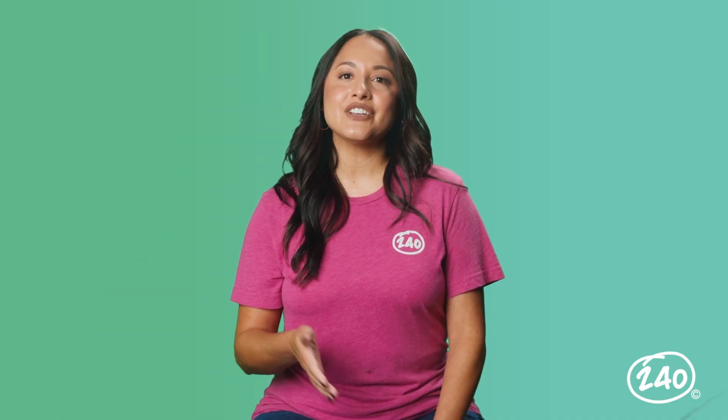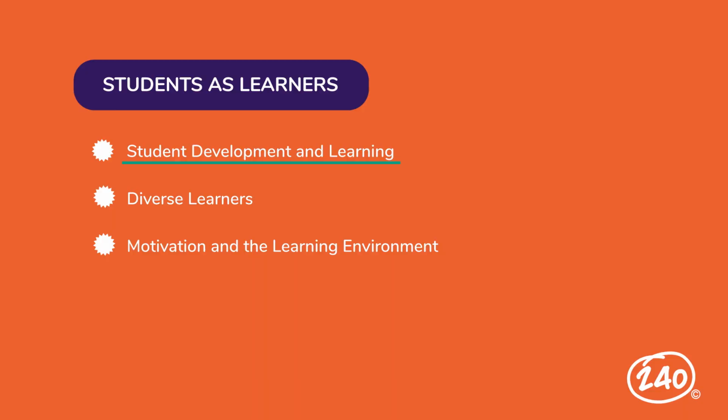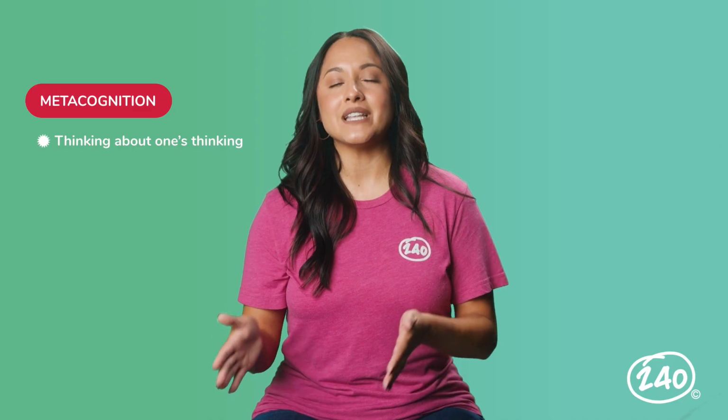But first, let's look at some topics you'll most likely see in Category 1, starting with student development and learning. In this section, you're going to focus on anything that will help students learn better. An important part of teaching goes beyond the teacher sharing specific content knowledge and focuses on teaching students how to learn. Teachers should help students develop metacognition, which is the process of thinking about one's thinking.